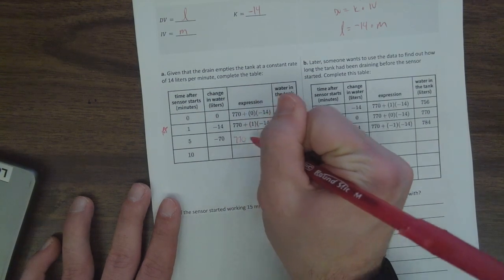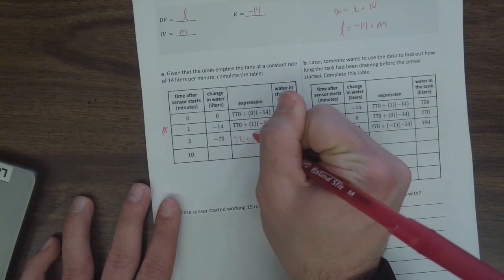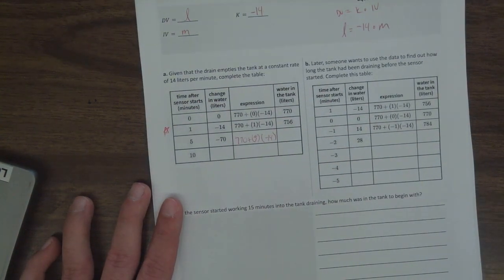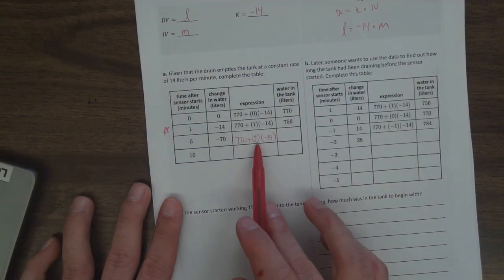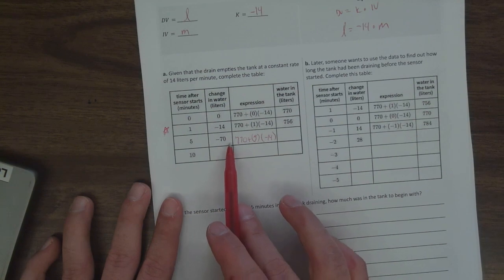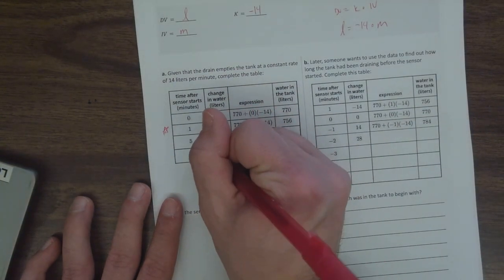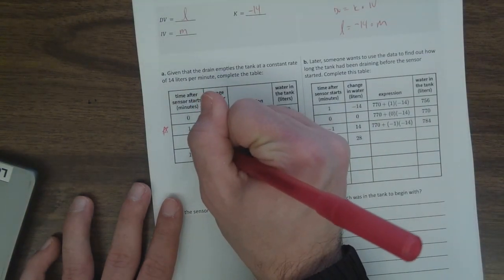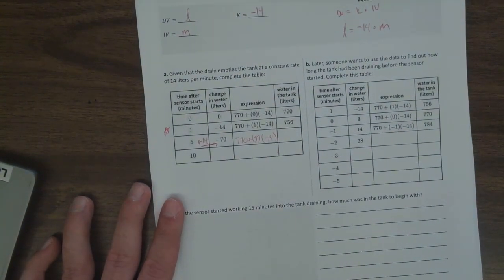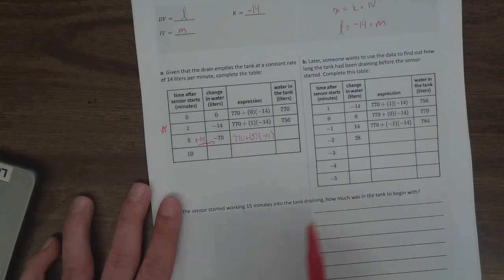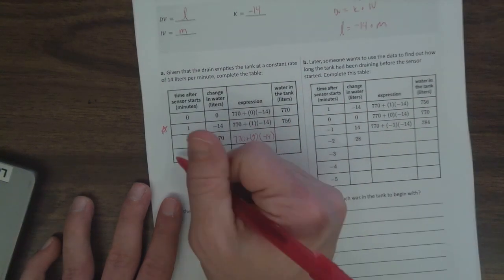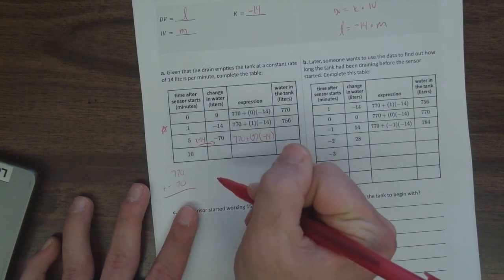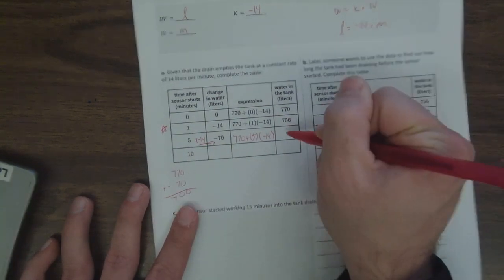And so 770 plus 5 times our constant of proportionality of negative 14. And so 5 times negative 14 is just negative 70. And we know that because when we go from left to right on a table, you're multiplying. So 5 times negative 14 is just negative 70. And so this means that 770 plus negative 70 just ends up giving us 700.